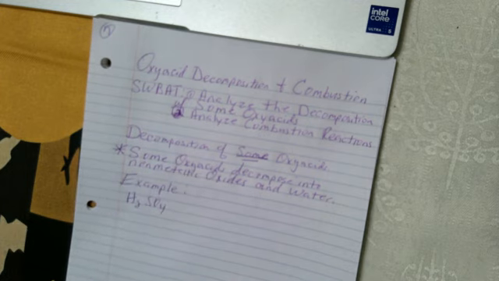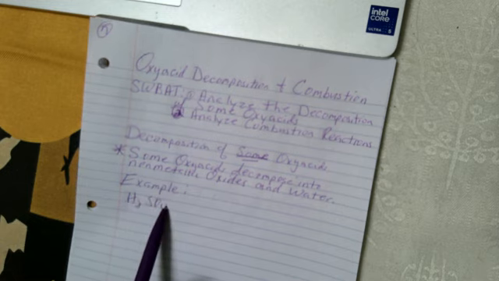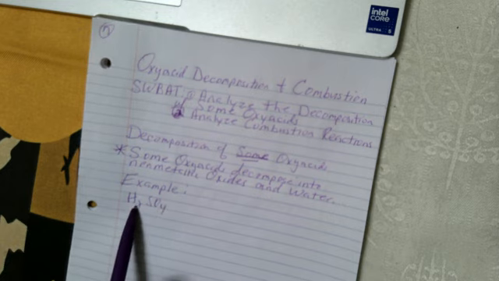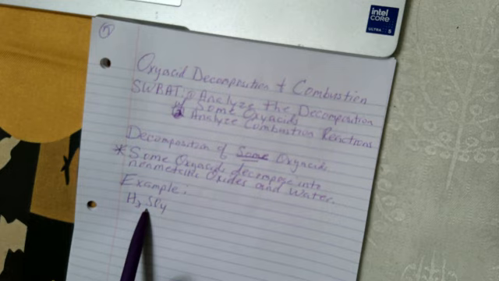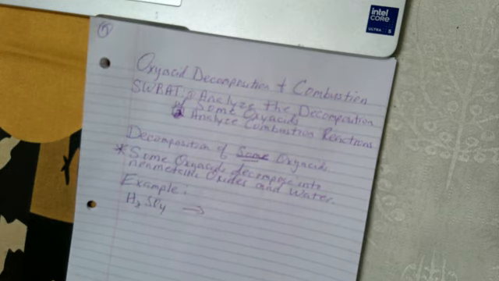H2SO4. Remember, it's an oxyacid. Remember, all acids have hydrogen. And the reason why this is an oxyacid is because it also has oxygen. So if it has hydrogen and oxygen, and a third element, it's classified as an oxyacid. That's a review.